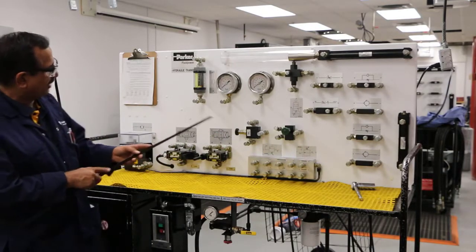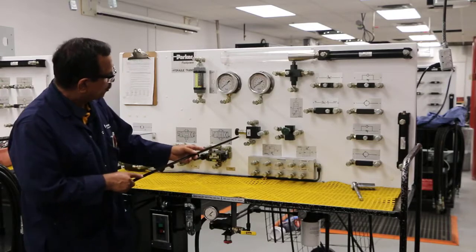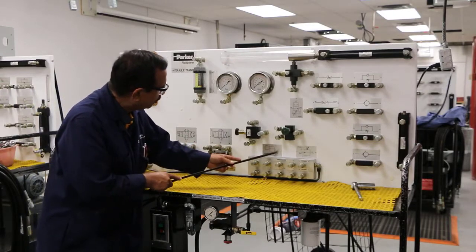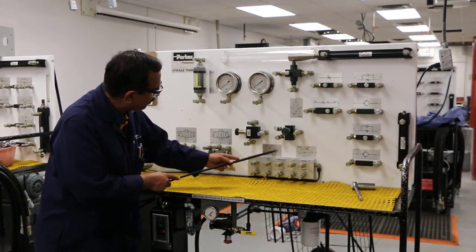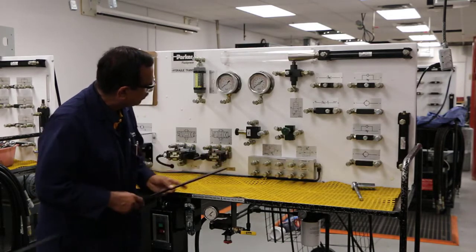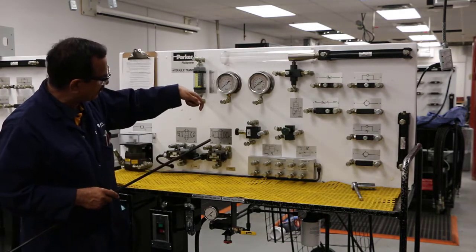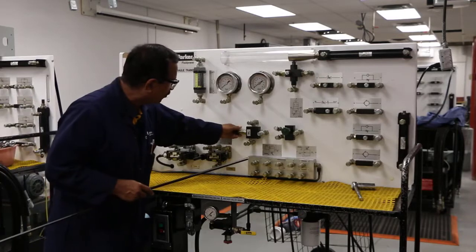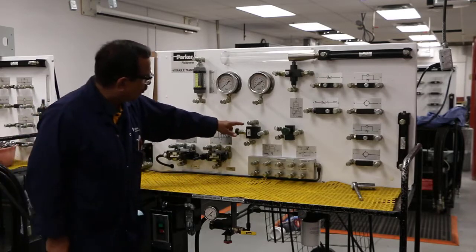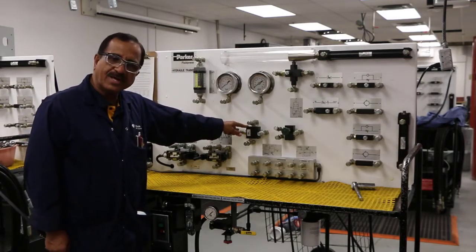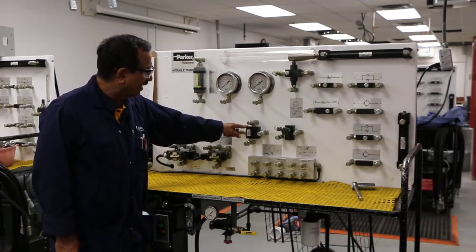And now let's look at these two valves here. This one is a normally closed valve, you see, in and out. The pilot line will open when the pressure builds up in the pilot line enough against the spring adjustment here on the knob. So we can use this as a sequence valve or as a counterbalance valve.